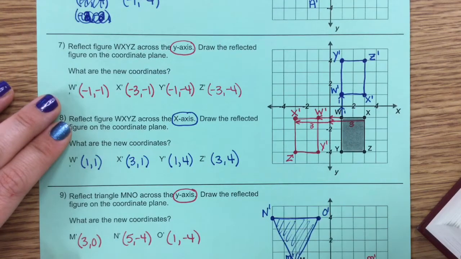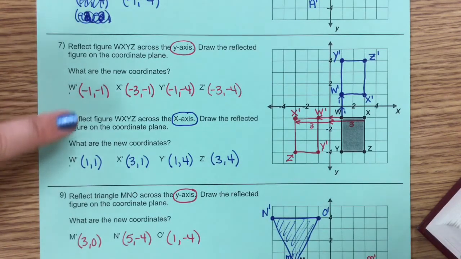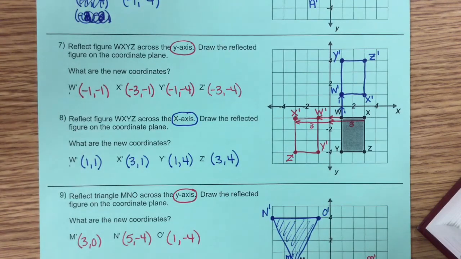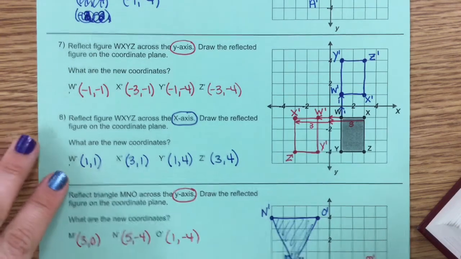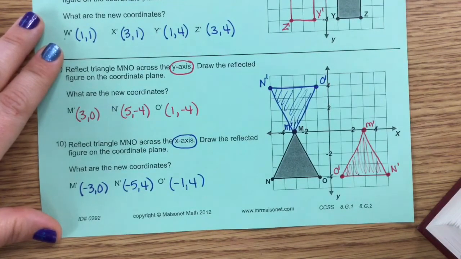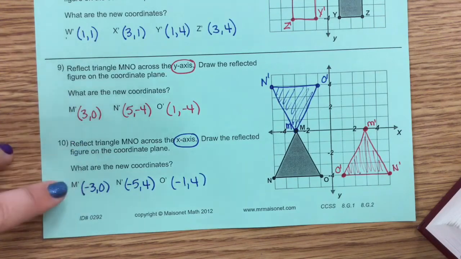Same thing here. Just counted and recorded my points. So go ahead and check that. And I'm wondering if you're noticing something about the points across the y and across the x, the final points. Pause it if you need to check. Here's the last one. Okay, you should end up like this. And see what you're noticing about these points.